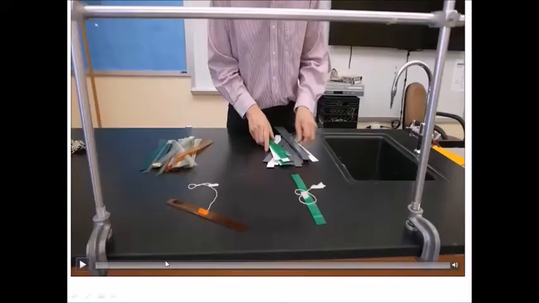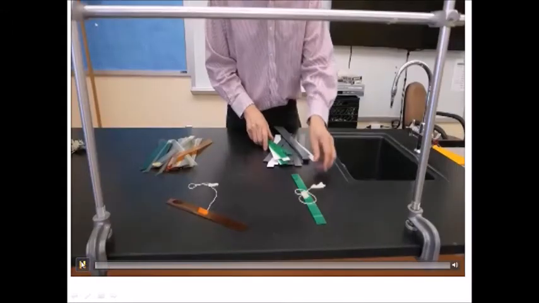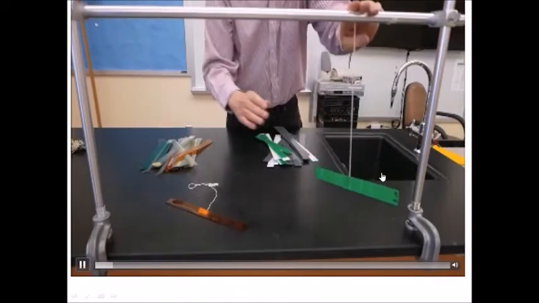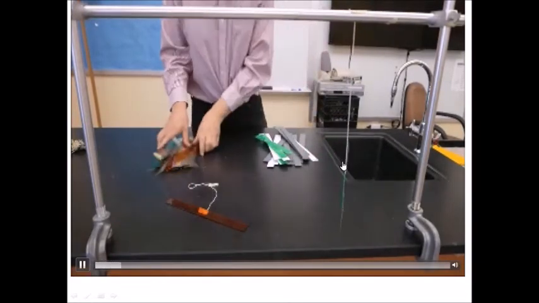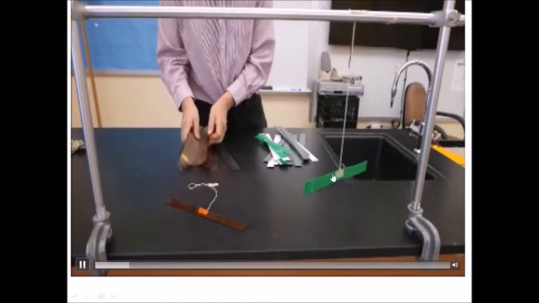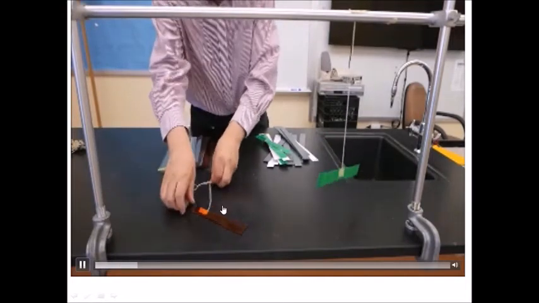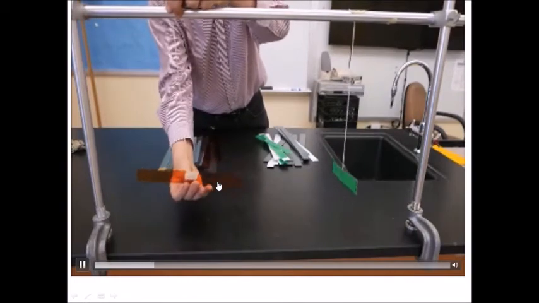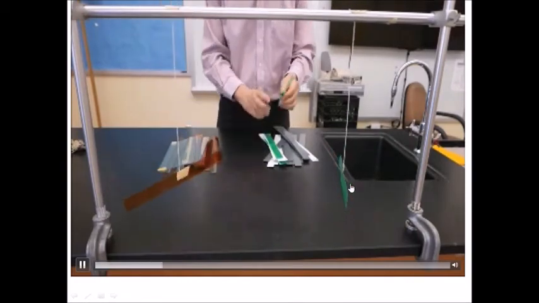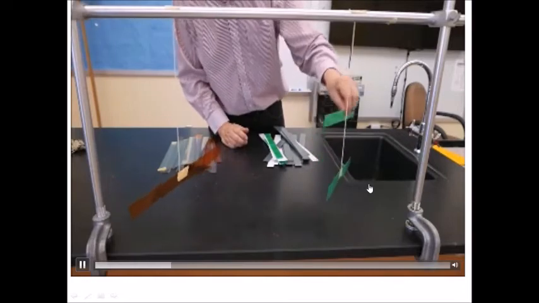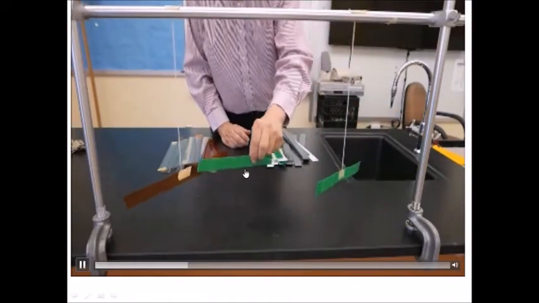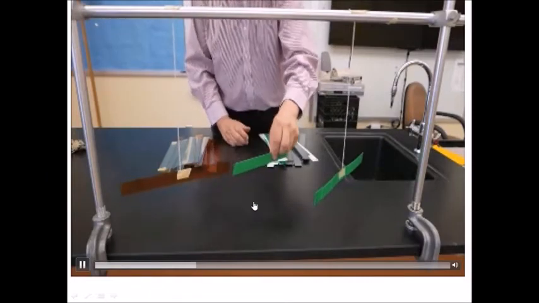Now let's watch this video. I have two materials. The green one becomes negatively charged when we rub it, while the brown one becomes positively charged. So this one is negatively charged and this one is positively charged. Because he didn't rub it yet, nothing happens.